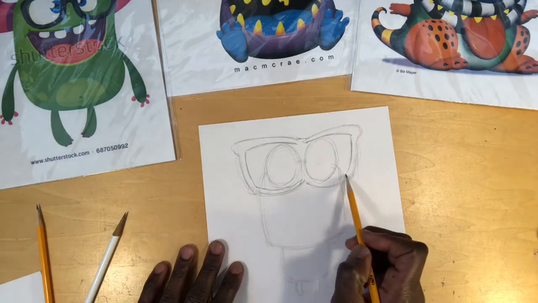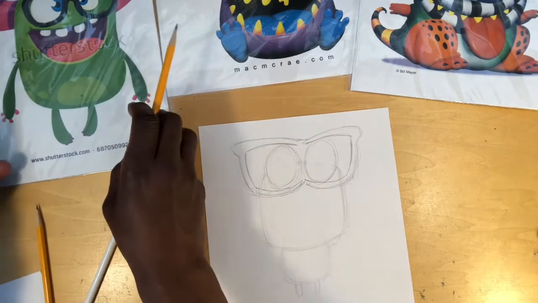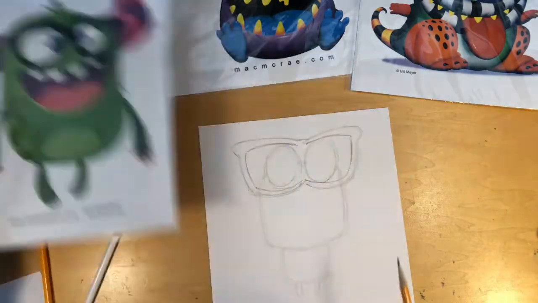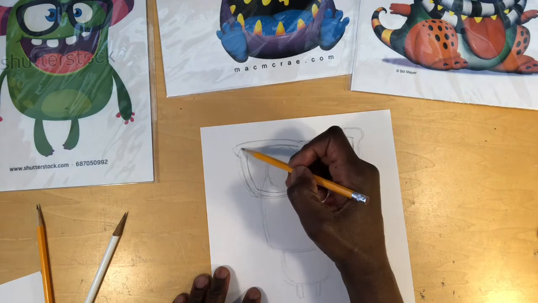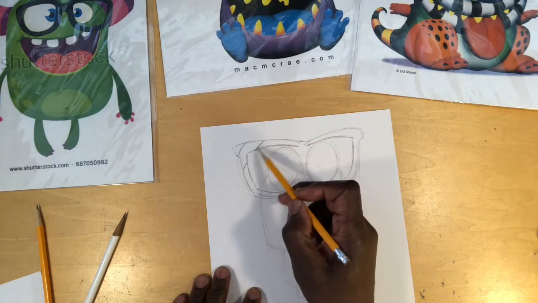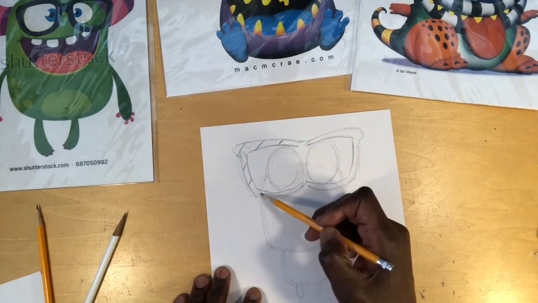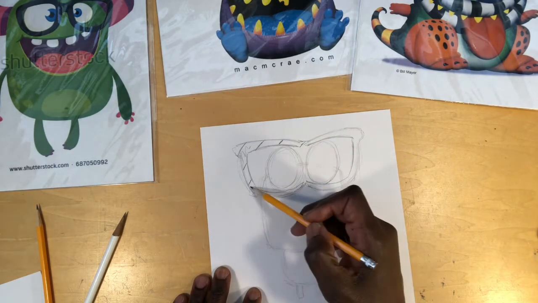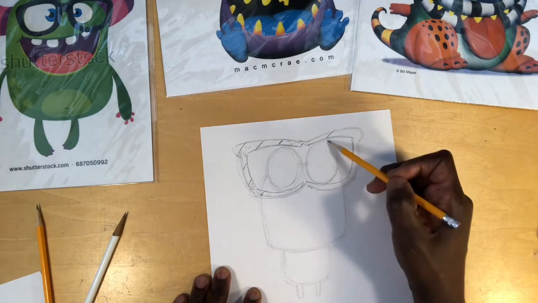In fact, what I'm going to do is, see the stripes on his horns? I'm going to incorporate those stripes onto the glasses. So see, I'm going to draw a stripe there. This would be filled in with color at some point. And I'll draw a stripe here diagonally, and this will be filled in with color. And let's draw one here.